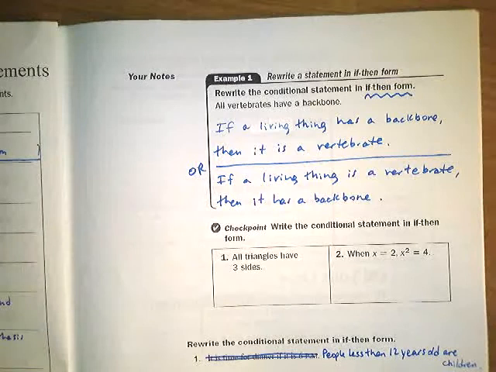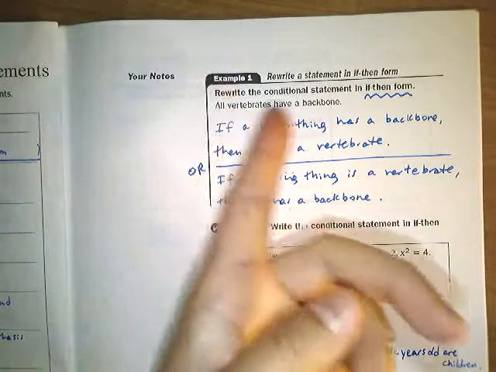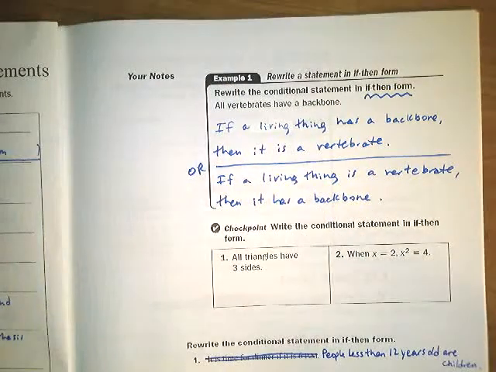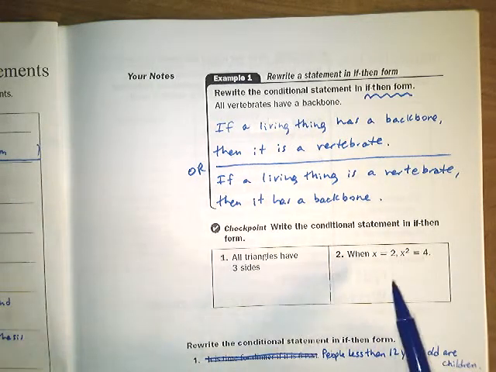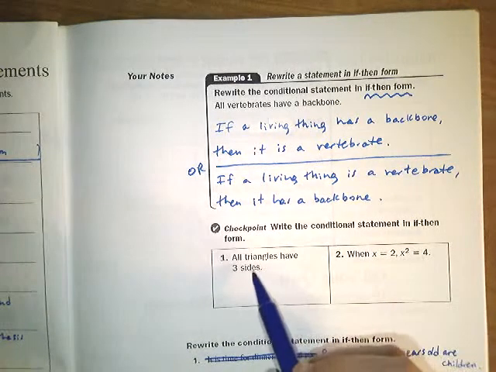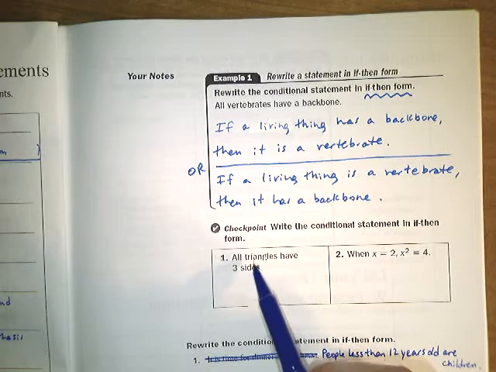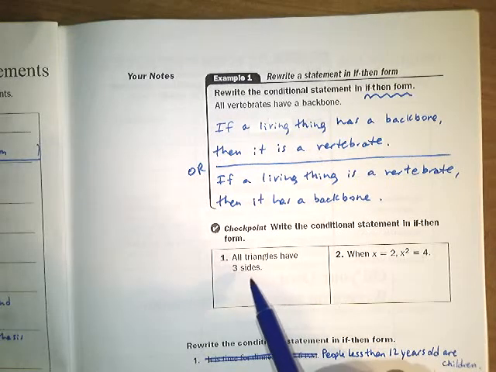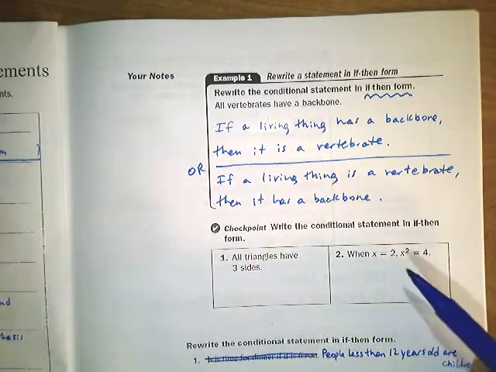Either one of those is a good example of how to turn a statement of truth into an if-then statement. All right. So you can do that with these types of statements as well. I'm going to skip this one. Basically, I could say, if it's a triangle, then it has 3 sides, or if a shape has 3 sides, then it's a triangle, something like that.